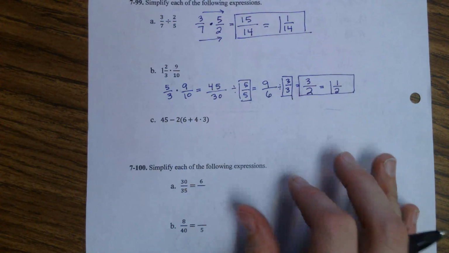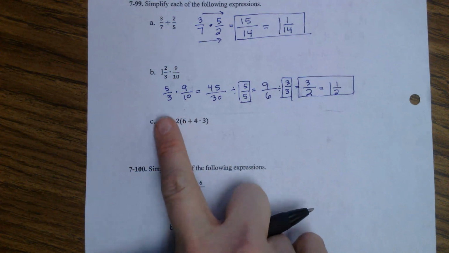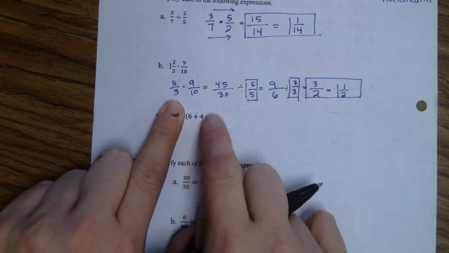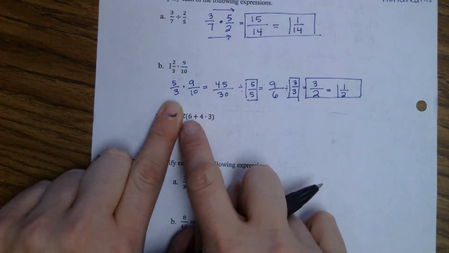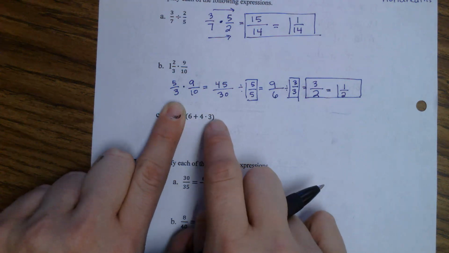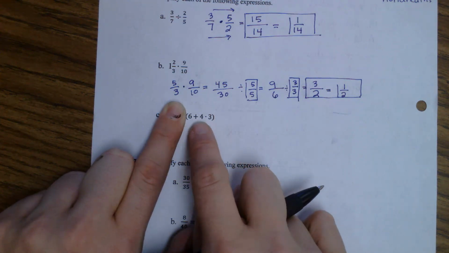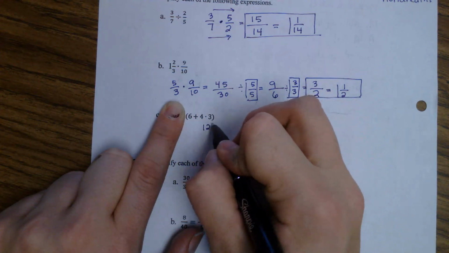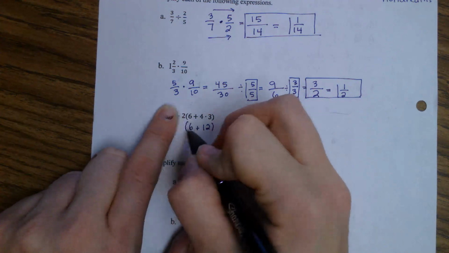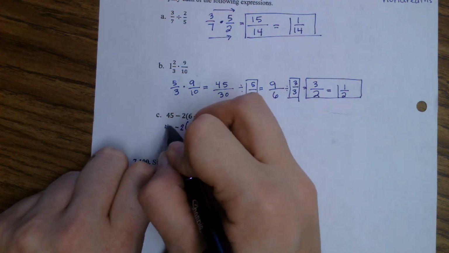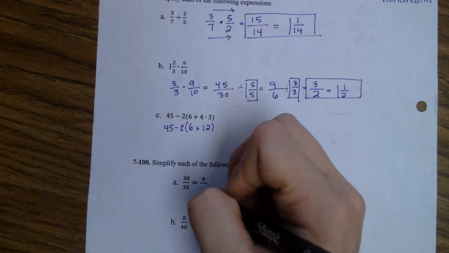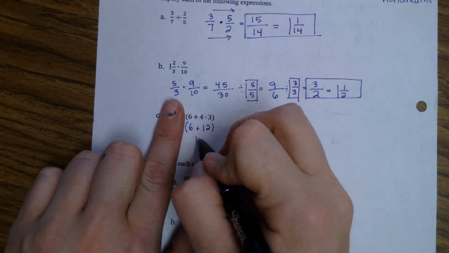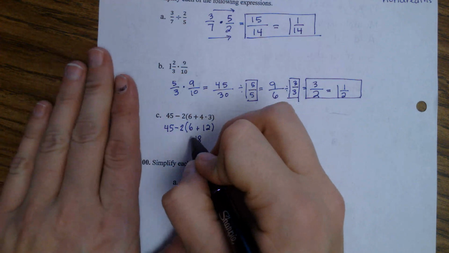Okay, part C. I'm going to do the order of operations. There are parentheses, so I'm looking in my parentheses first. Do I have more parentheses? No. So then I say, okay, exponents. There aren't any exponents. Is there any multiplication or division? Yes, this 4 times 3, that's 12. Then I write everything exactly as it appears. Don't do any other steps. I'm still looking in my parentheses. 6 plus 12 is 18. That's my parentheses.